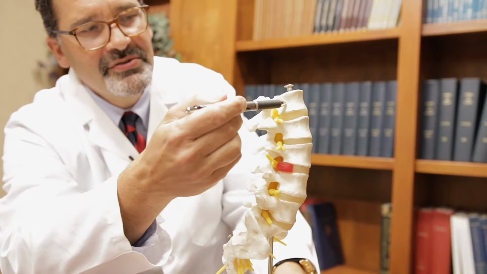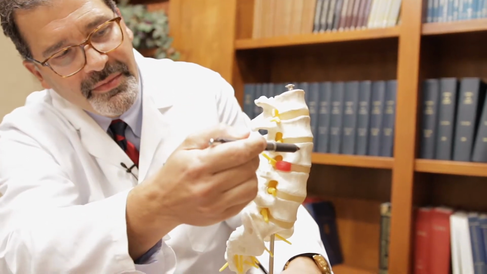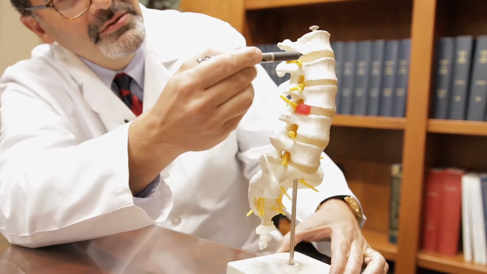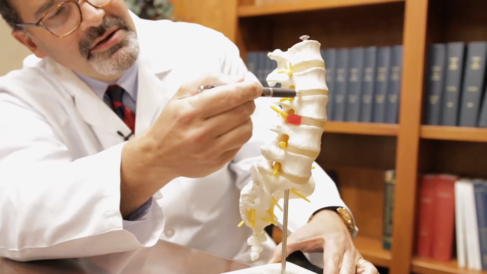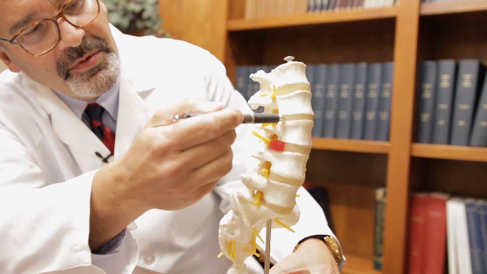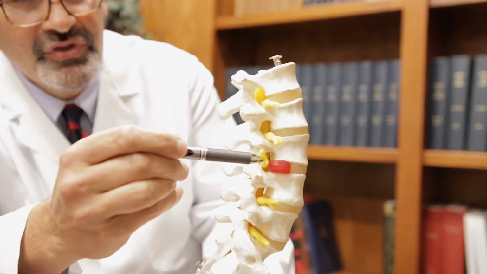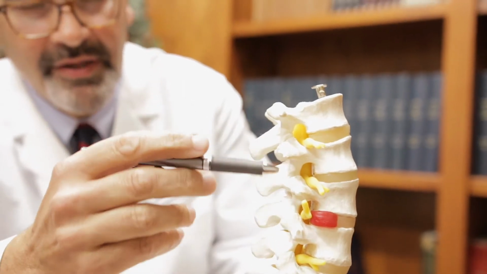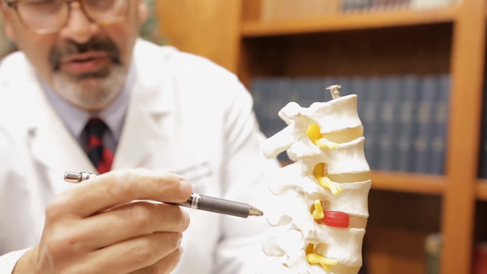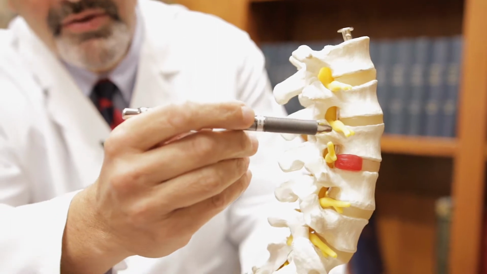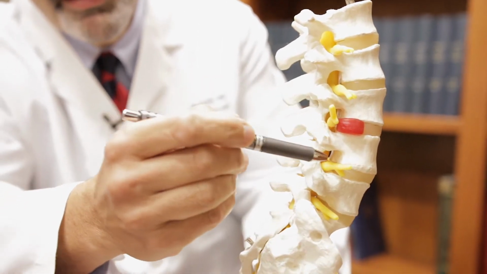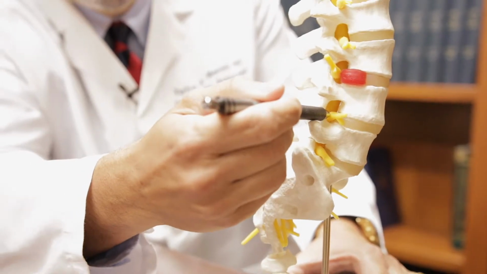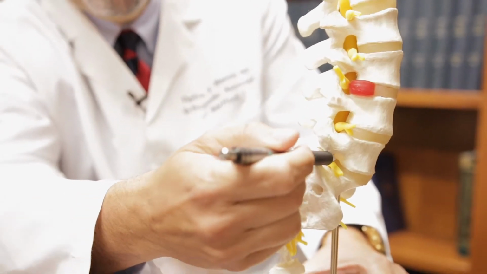These white structures are vertebrae. They're the bones in your low back. These little gelatinous structures here in between are discs. These little yellow structures are nerves. Those are called nerve roots, and they're throughout your entire spine, but in your lumbar spine, these are the nerves that come out of your spine. They come out of these little holes called foramen.